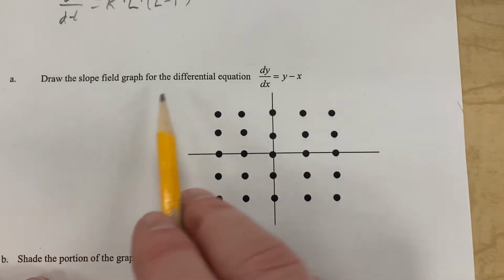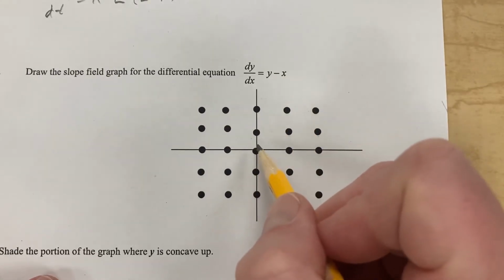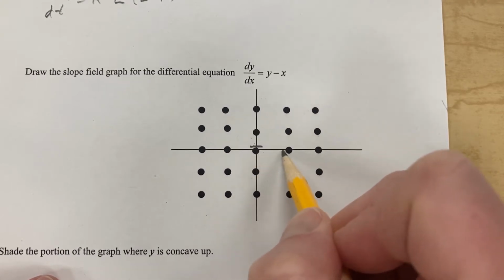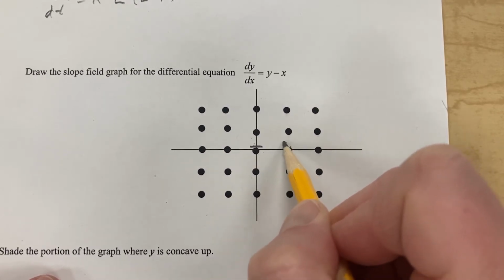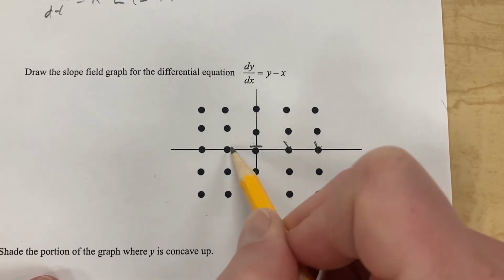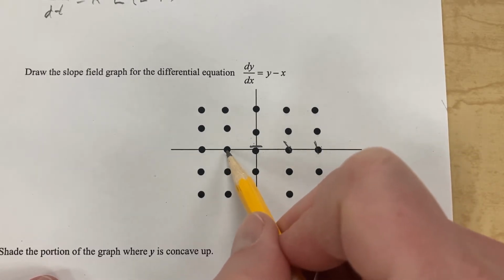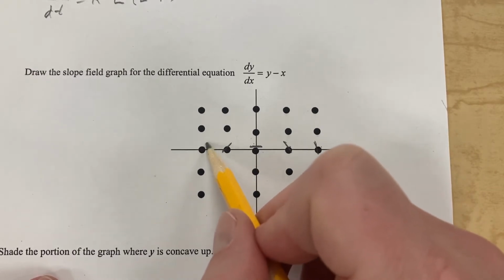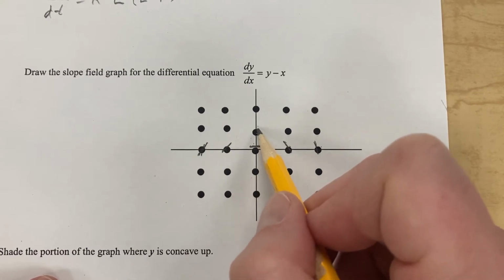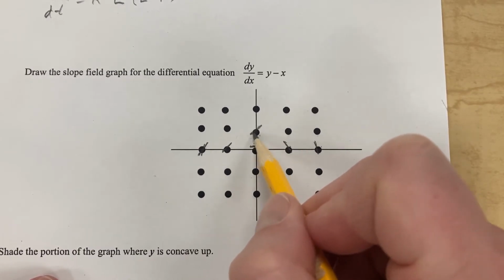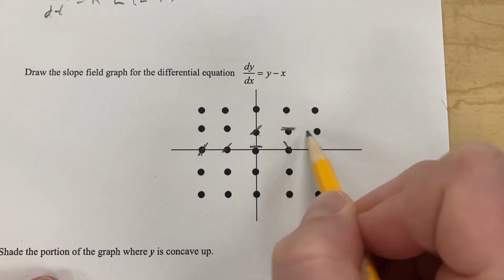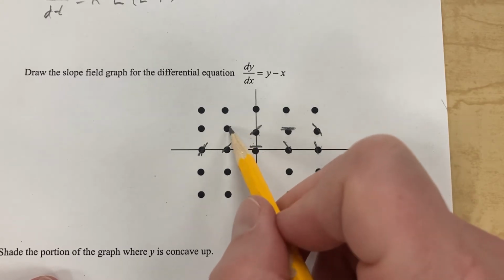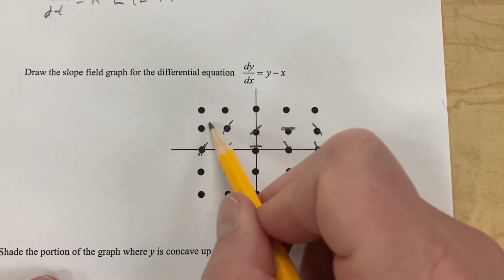Now this one asks us to draw a slope field for this, and these aren't bad. You just have to kind of stay with it. So at 0, 0, we're going to have this. At 0, 1, it'll be -1. At 0, 2, it'll be -2. At -1, 0, it'll be +1. At -2, 0, it'll be +2. Okay, go up to 1 here. 0, 1 will have a slope of 1. All right, 1, 1 will have a slope of 0. 2, 1 will have a slope of -1. -1, 1 will be a slope of 2, and this will be a slope of 3.